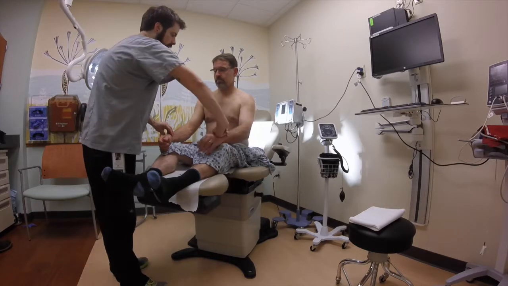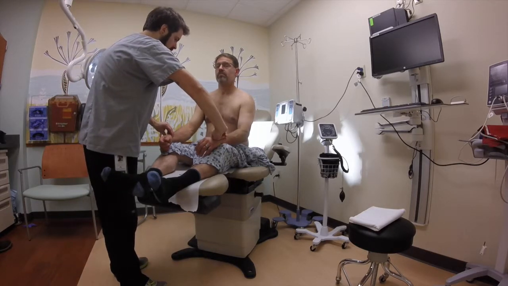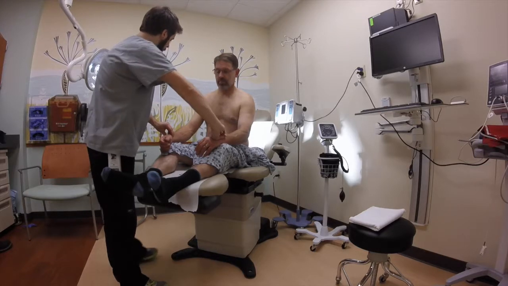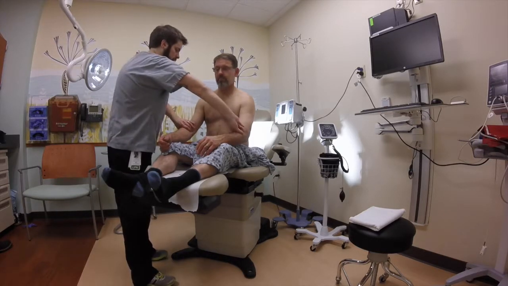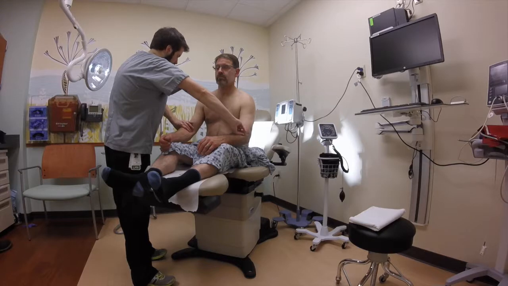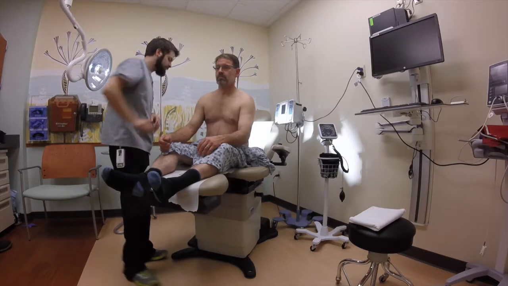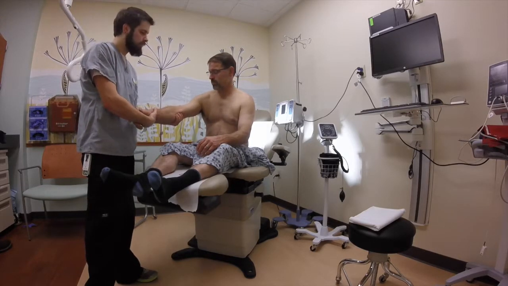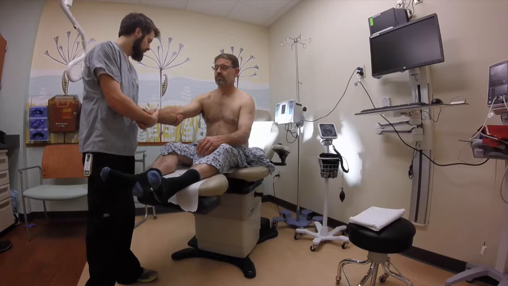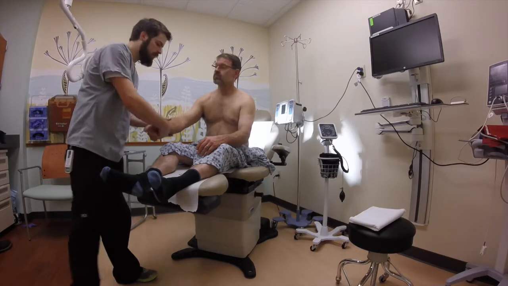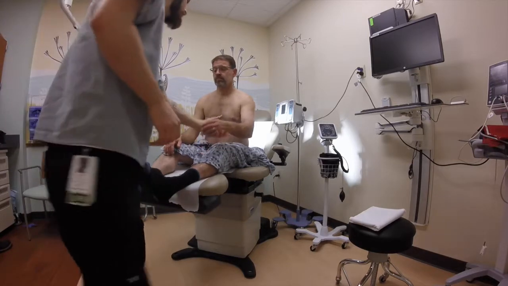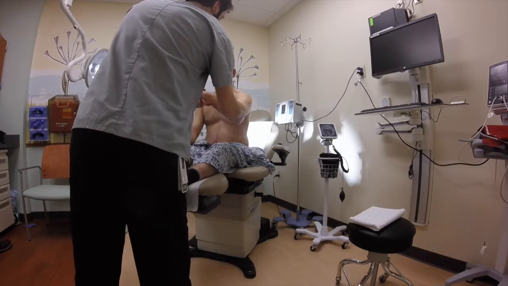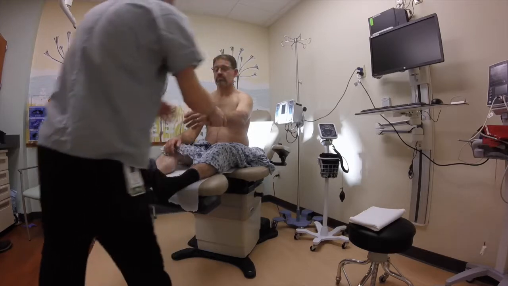While I'm at it, I'm going to quickly check his radial pulse again. I'm going to check them bilaterally to make sure they're equal. I'll grade them at this point too. I'll also check his brachial pulse here. Good. And I'm also going to check his lymph nodes in his arm, his epitrochlear nodes, and they should be non-tender and not very palpable.